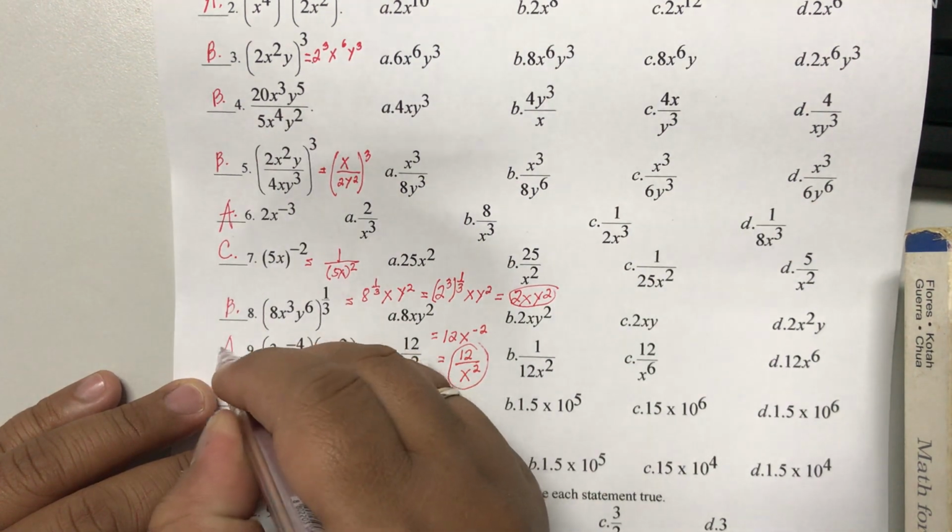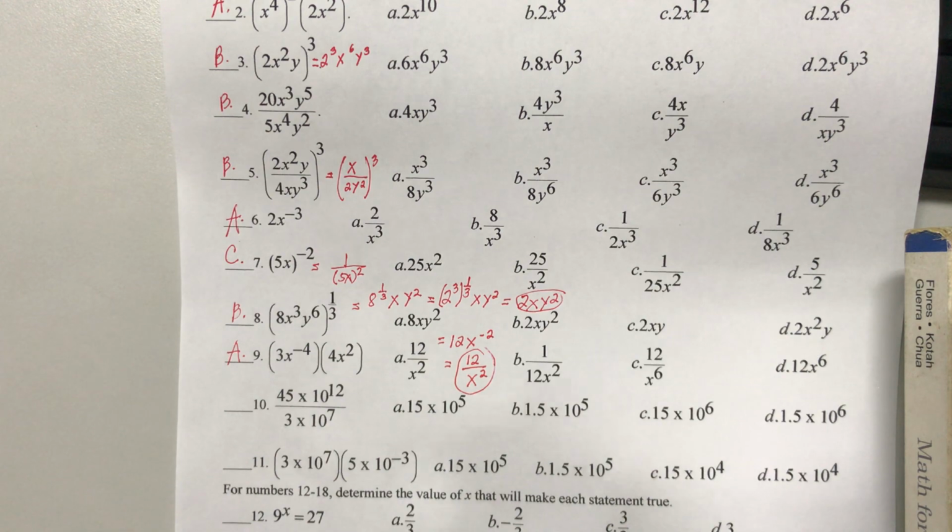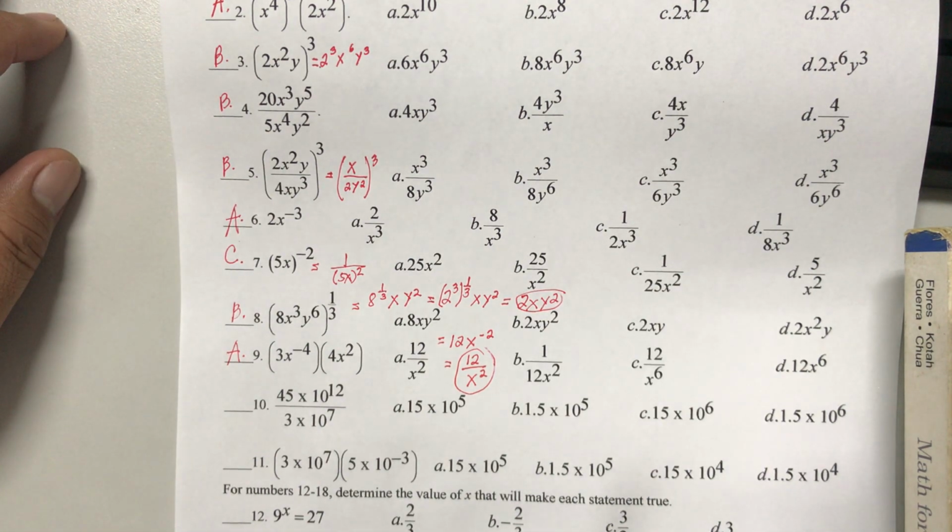Letter A. In the same manner, for number 6, that's 2x to the power of negative 3. So that's 2 over x cubed. So 12x to the power of negative 2 is 12 over x squared.